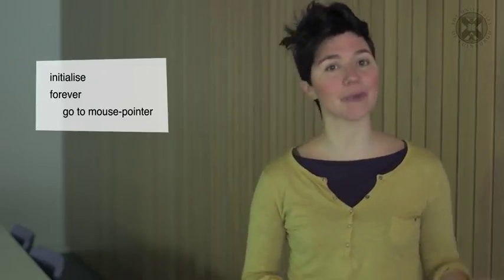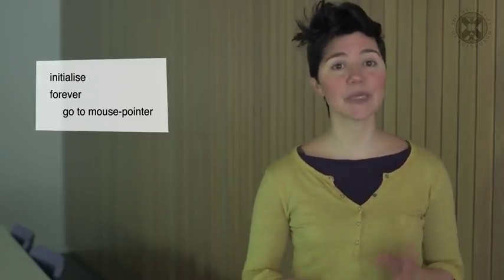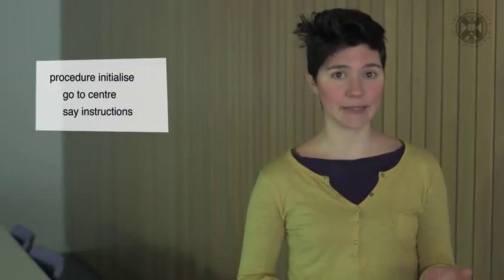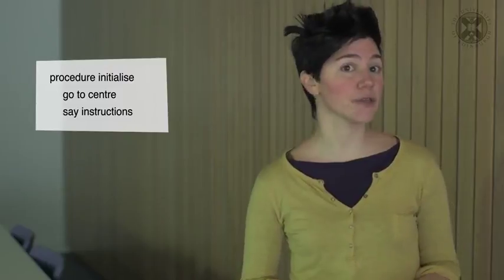We want to be able to move the broom with our mouse, so the broom should always be moving to the mouse position. Its sweeping behavior will be programmed within the zombie. The broom should also be initialized at the beginning of the game. This involves placing it in the center and giving instructions to the user.